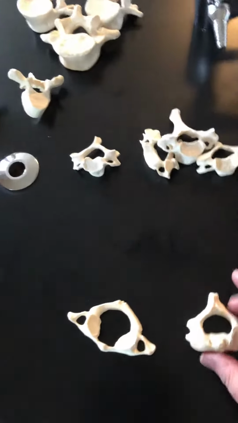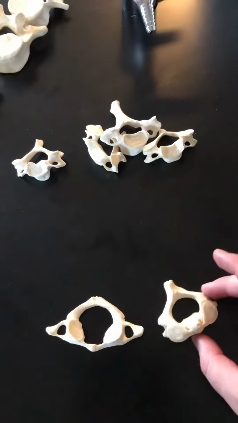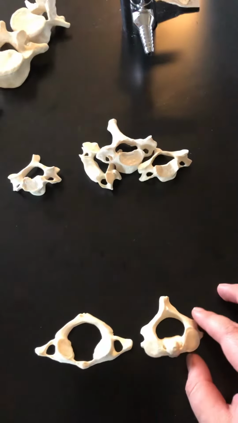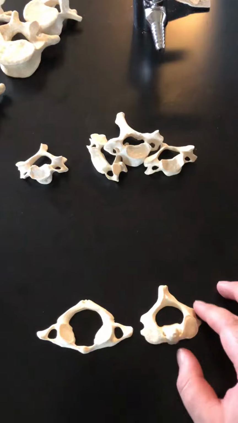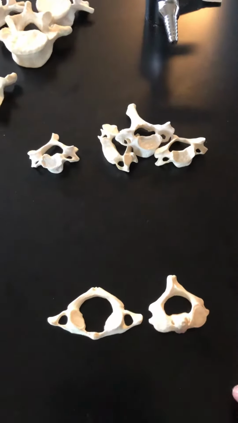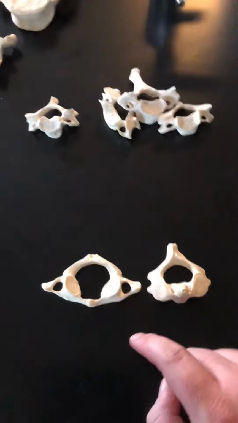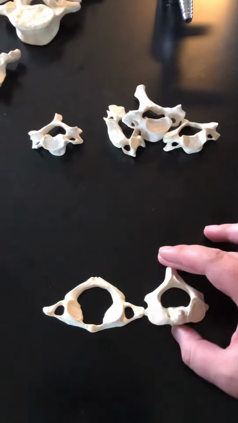But we also have to have a different shape that's unique to the first two. We call these the atlas and the axis. And they actually fit together quite nicely. You can remember atlas axis because they're in alphabetical order. So atlas is C1 or cervical 1, and axis is C2 or cervical 2.